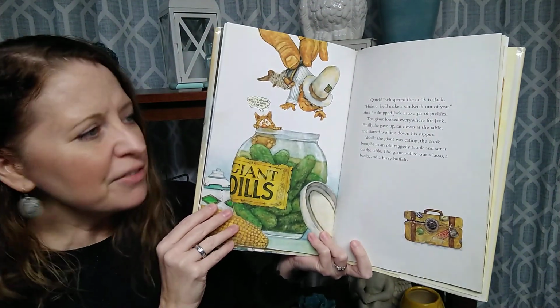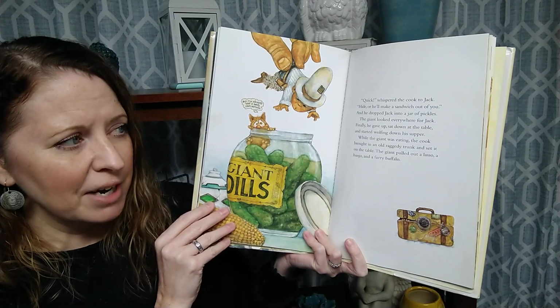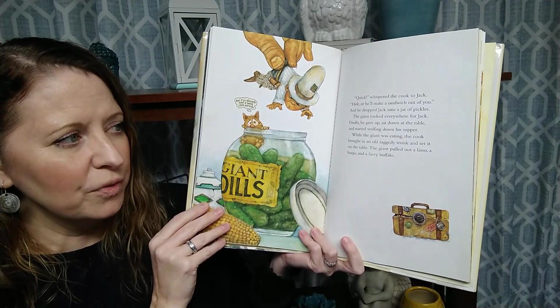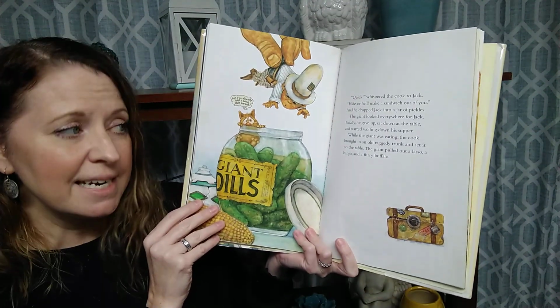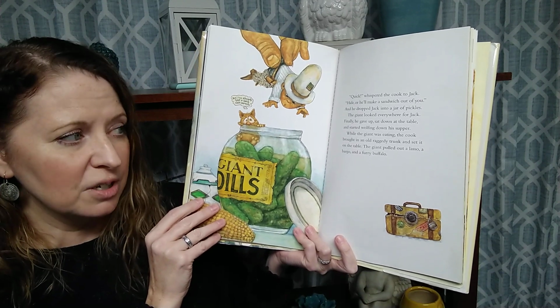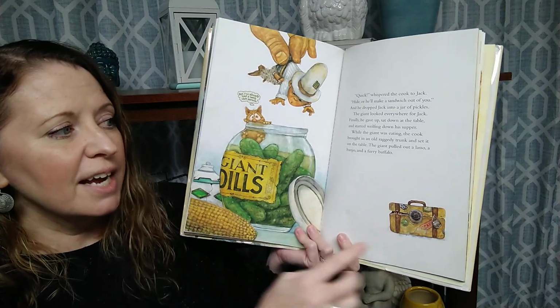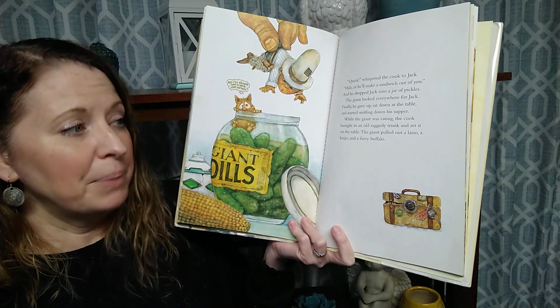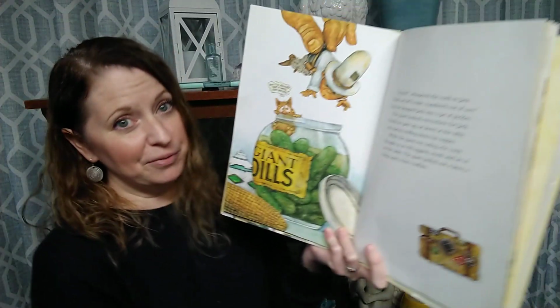The giant looked everywhere for Jack. Finally, he gave up, sat down at the table, and started wolfing down his supper. When the giant was eating, the cook brought in an old raggedy trunk and set it on the table. The giant pulled out a lasso, a banjo, and a furry buffalo.